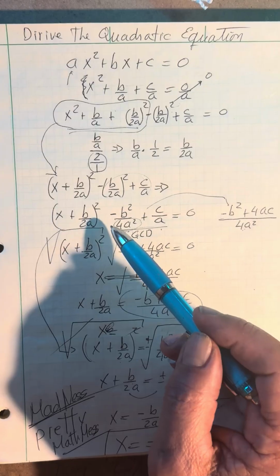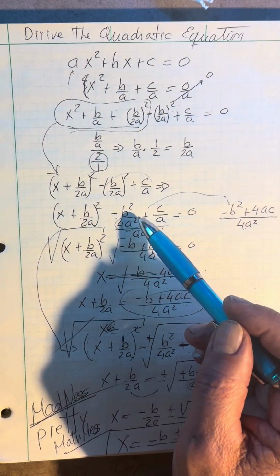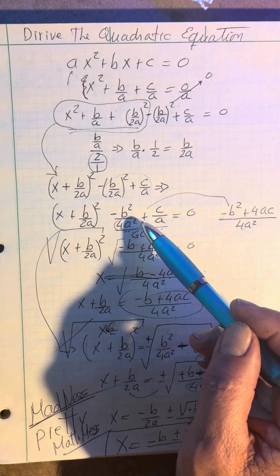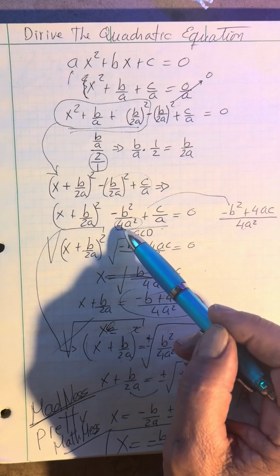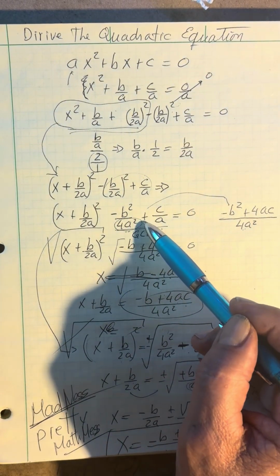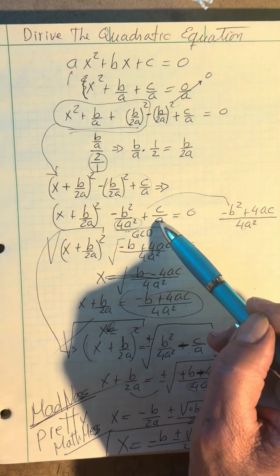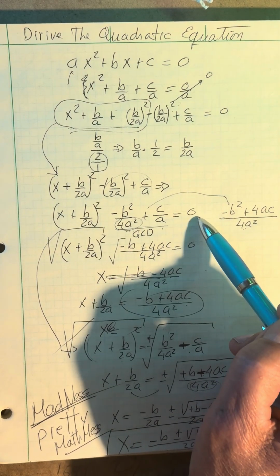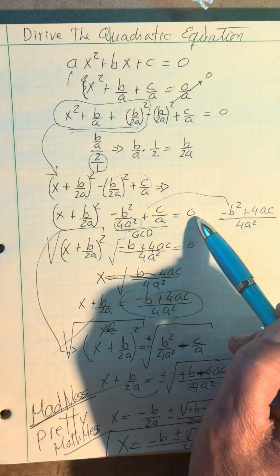That is equal to b squared divided by 4a squared plus c over a equals 0.